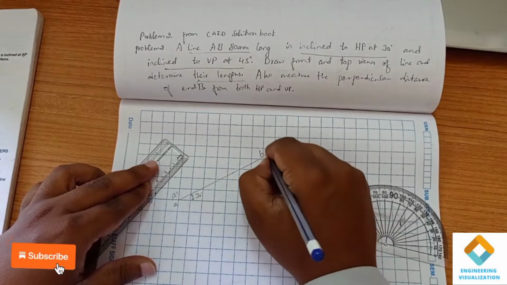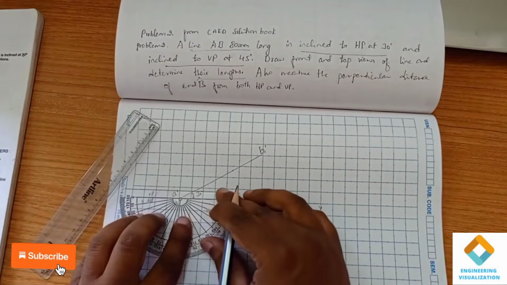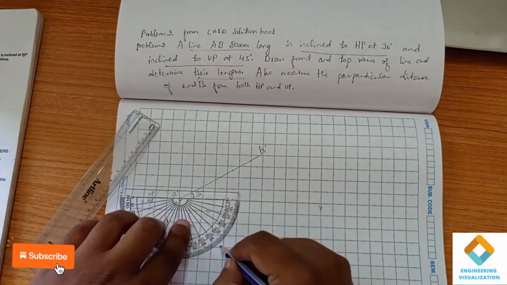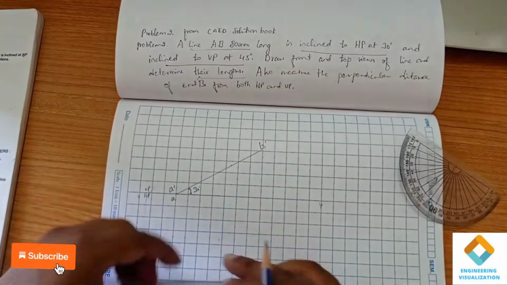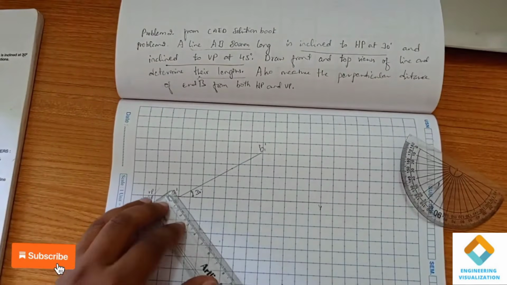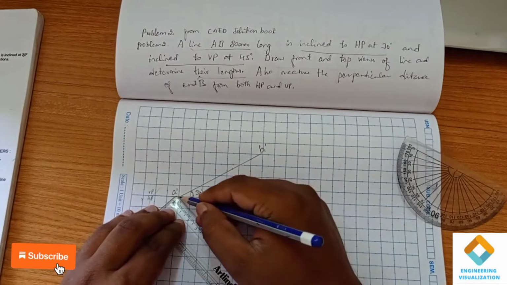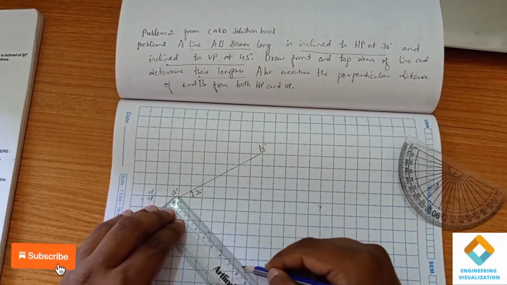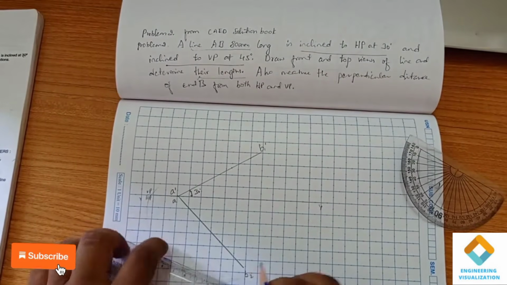This is B1 dash. Similarly, we have to mark another angle at 45 degree, and this also having a length of AB. So this is B2.